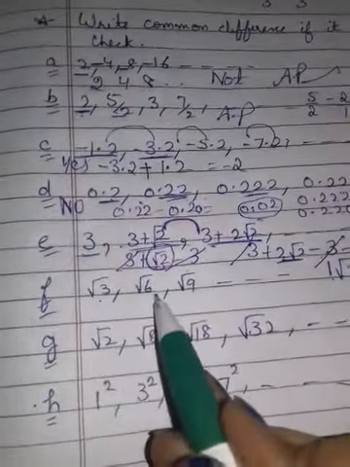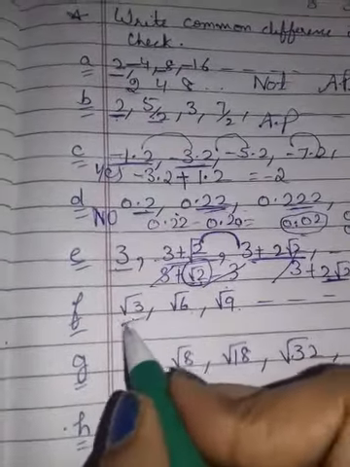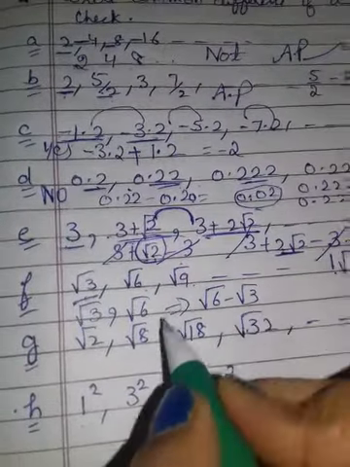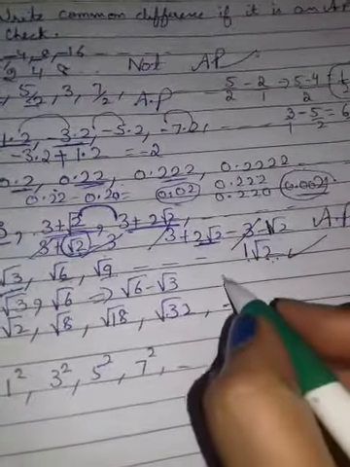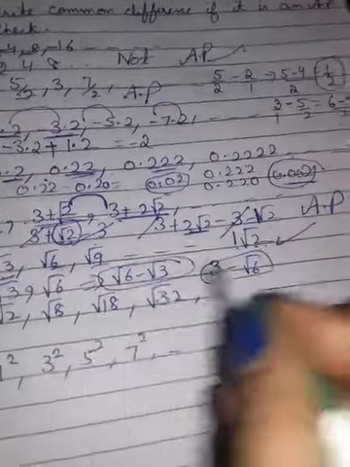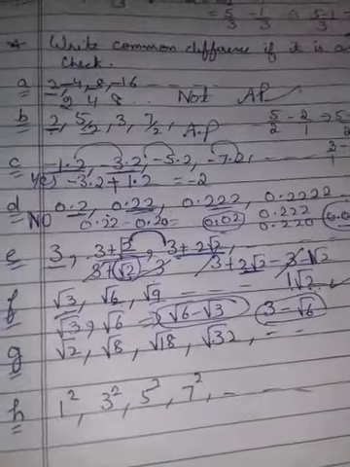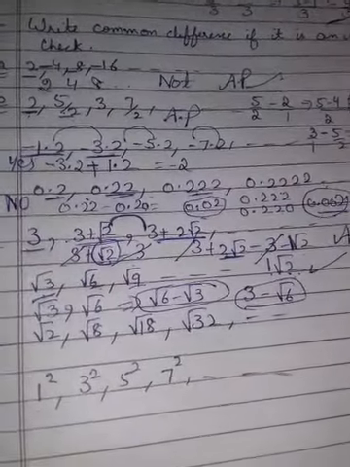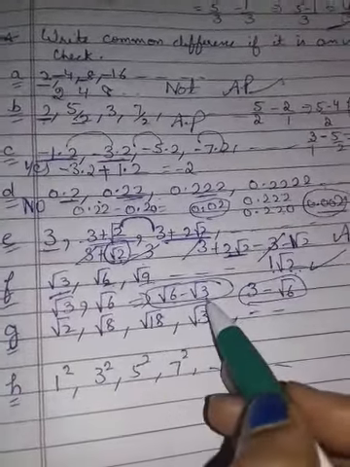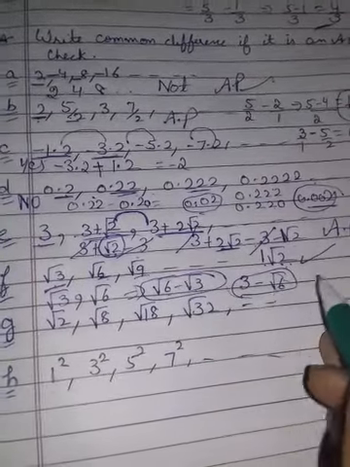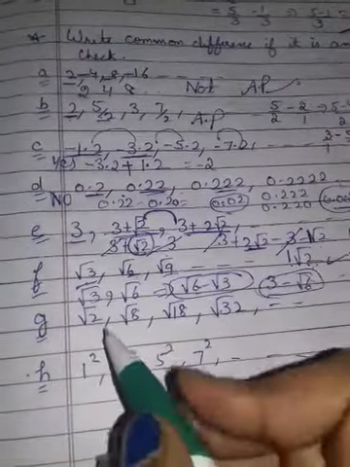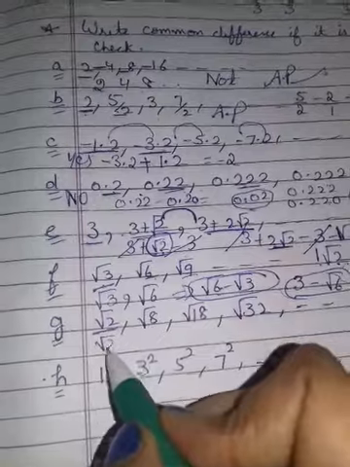Next one is root 3, root 6, root 9. Clearly these are not an AP. This is root 3, root 6. How can we subtract? And here root 9 can be written as 3. Root 6 can't be subtracted. The difference is not the same. If the difference between two consecutive terms is not equal, then it is not an AP. This can't be subtracted. These are also different, so leave it, because root 3 is not here and the negative sign is also different.